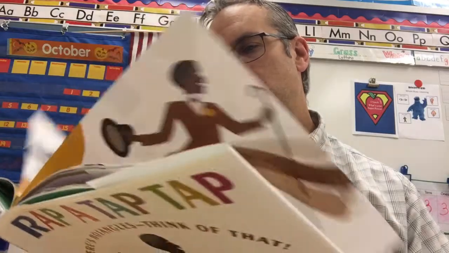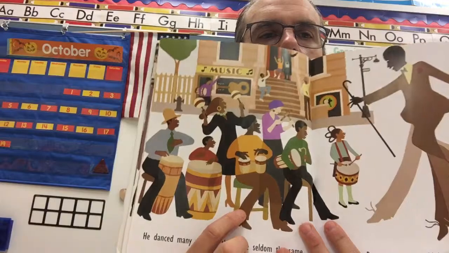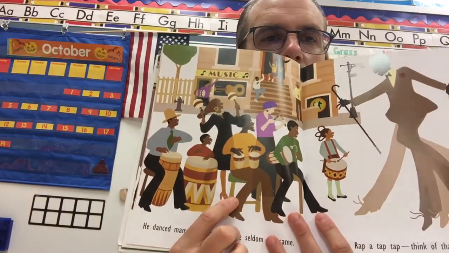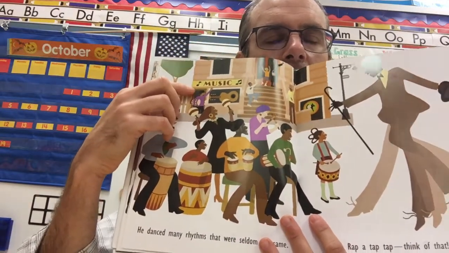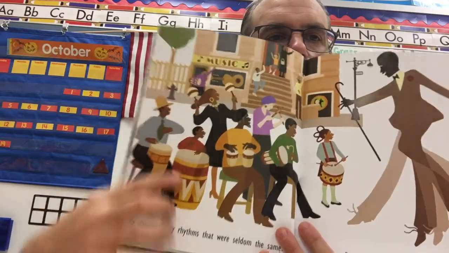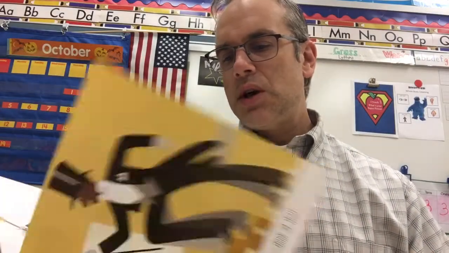Okay. Let's see. He danced many rhythms that were seldom the same. And there's people playing their instruments, and there's a sign that says music. And music goes with the dancing. So it's really interesting how the author and the illustrator work together to use labels in this story. When we write in our journals, that's one of the things we're going to start to work on, labeling our drawings, okay? So using labels makes everything a little bit more meaningful and ties it together.